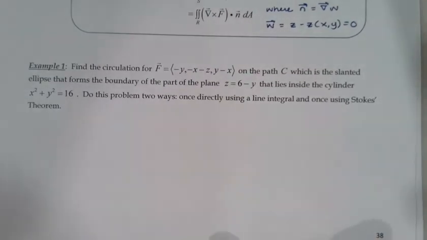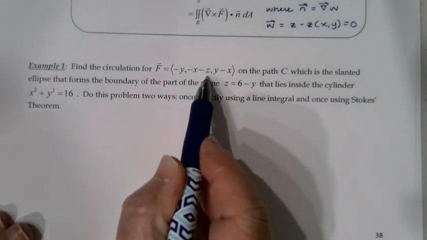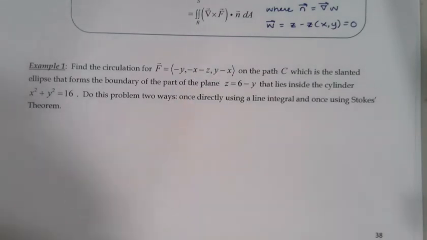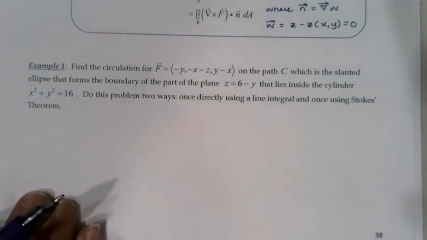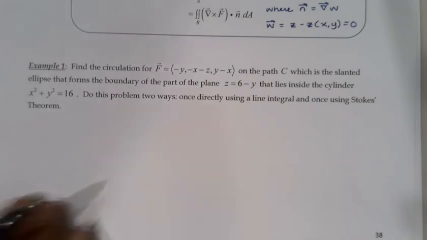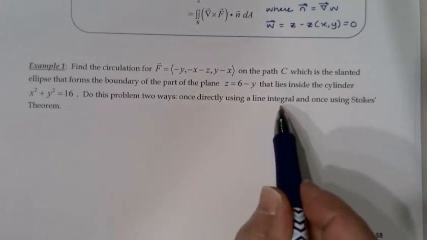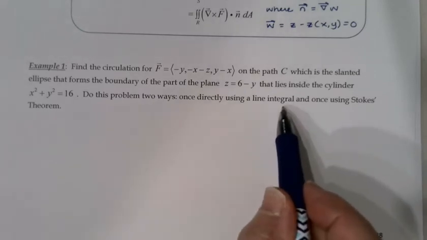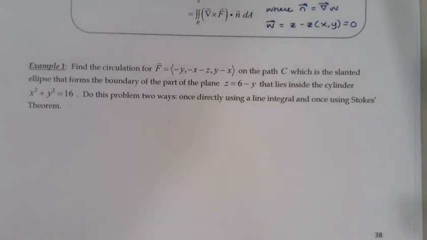We want to find the circulation for F = ⟨-y, -x - z, y - x⟩ on the path C. C is the slanted ellipse that forms the boundary of the part of the plane z = 6 - y that lies inside the cylinder x² + y² = 16. We're being asked to do this problem two ways. First, using a line integral, the method we would have used before Stokes' Theorem, and then again using Stokes' Theorem.